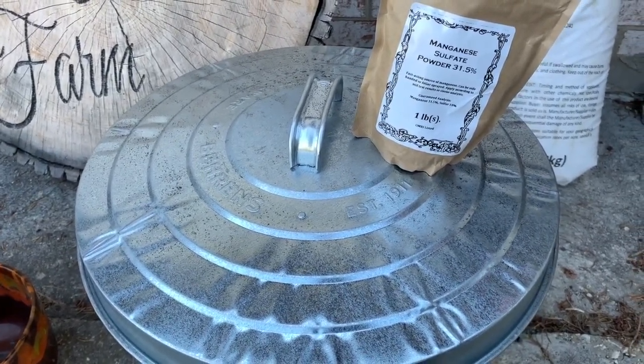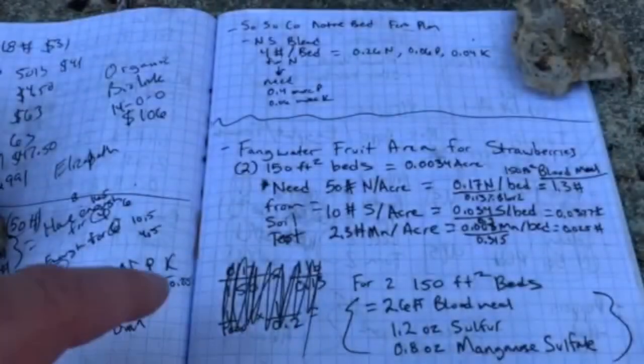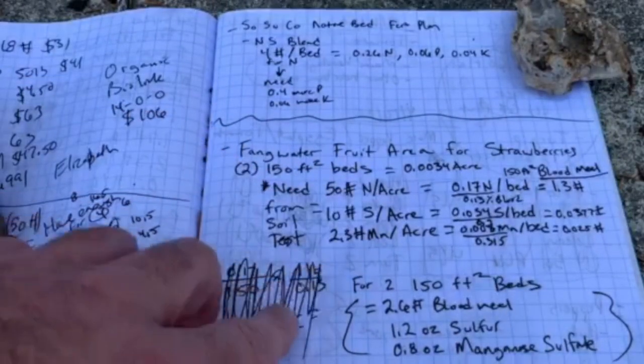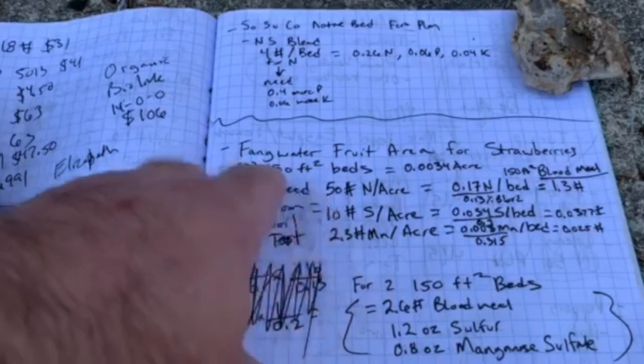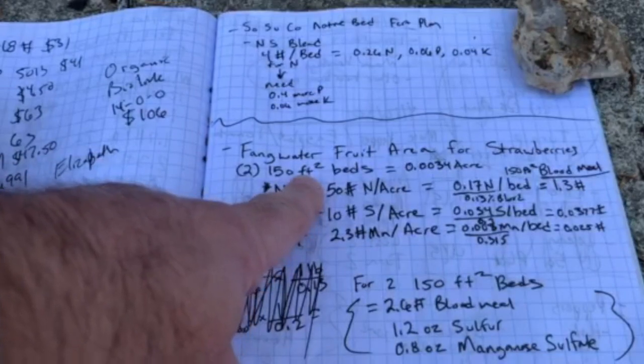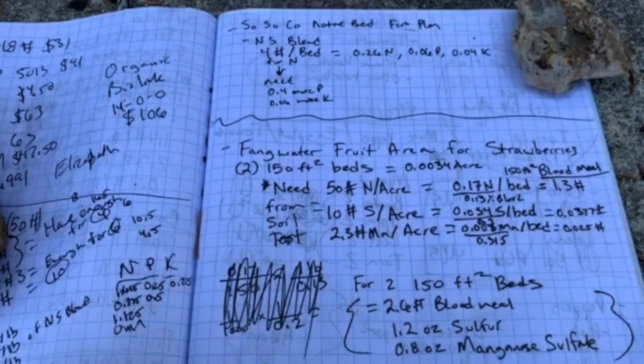So let's go ahead and get back to the calculation. You are familiar now with how I'm providing nitrogen, sulfur, and manganese. This is the equivalency that I need, but I'm only applying it to two 150 square foot beds. I'm trying to unitize this per bed so I know how much to apply just to the bed. I don't want to apply any to the path space or in any of the other areas here that I'm not getting ready to plant in yet.